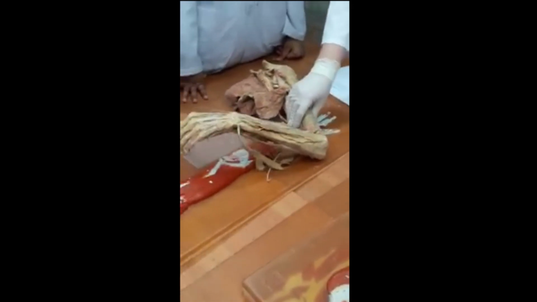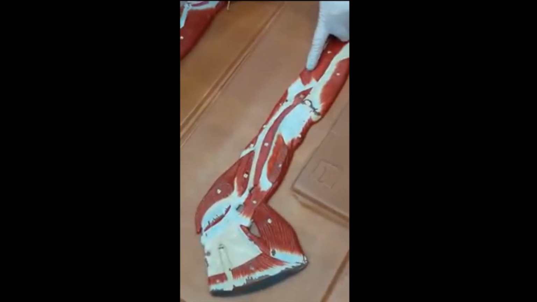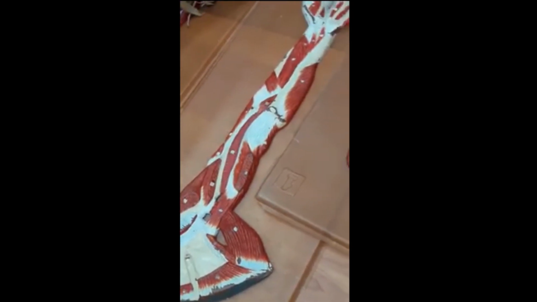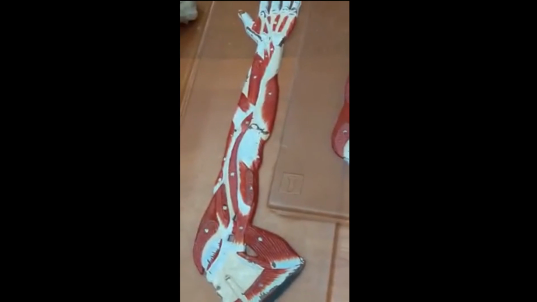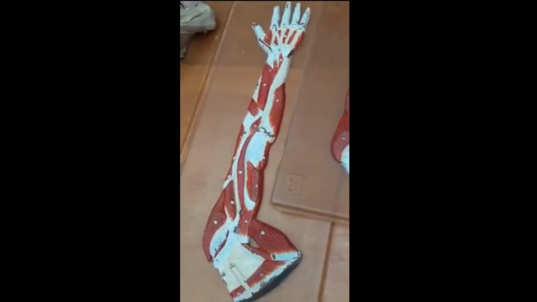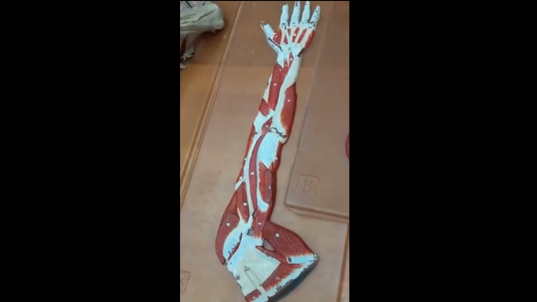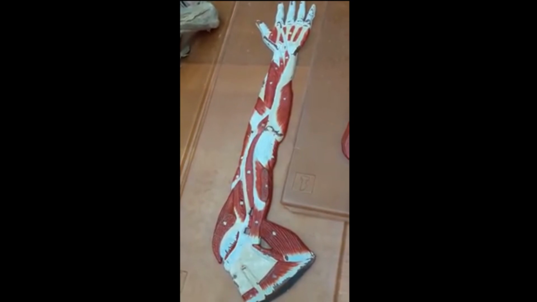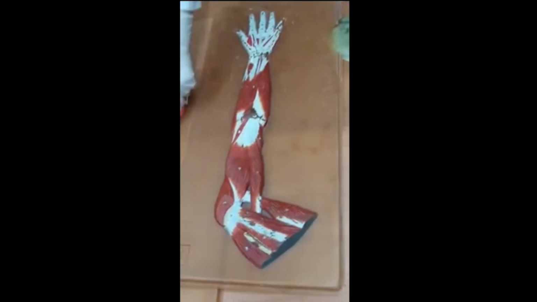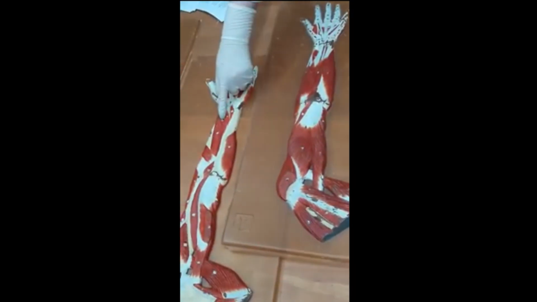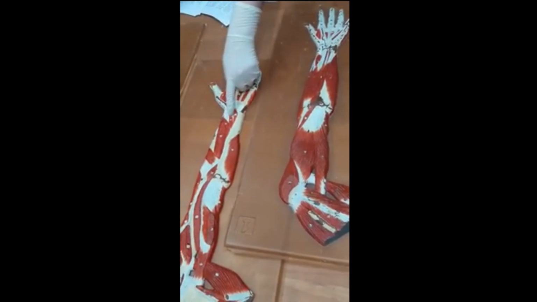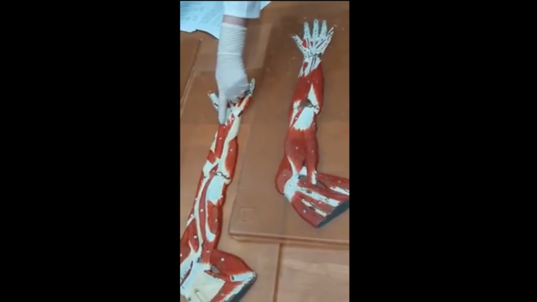And the deep muscle. Look, the deep muscle, supinator, extensor indicis, named after this part, digitorum, index, pollex, index, extensor indicis, extensor pollicis longus et brevis.